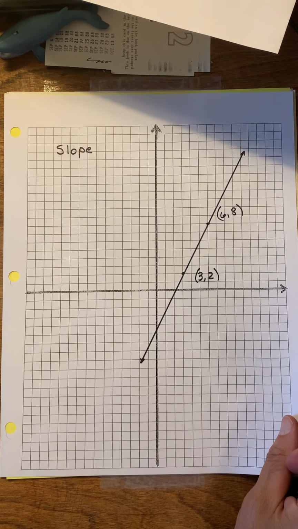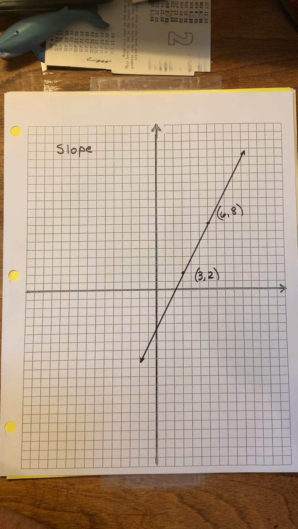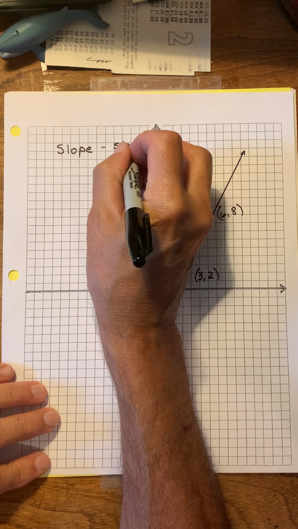All right, and in this particular section, we're going to discuss a very important concept known as the slope of the line. Some of you guys are familiar with this. Others of you have encountered it, but maybe need some refreshing. The slope of a line basically means its steepness.